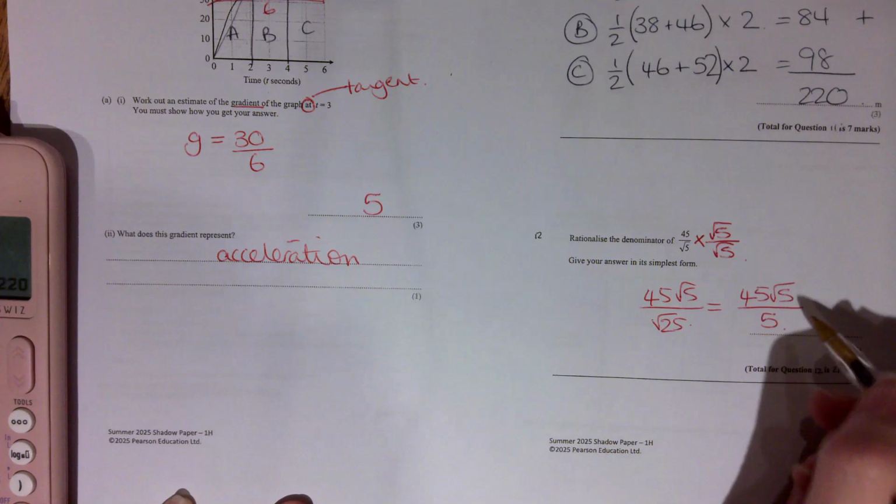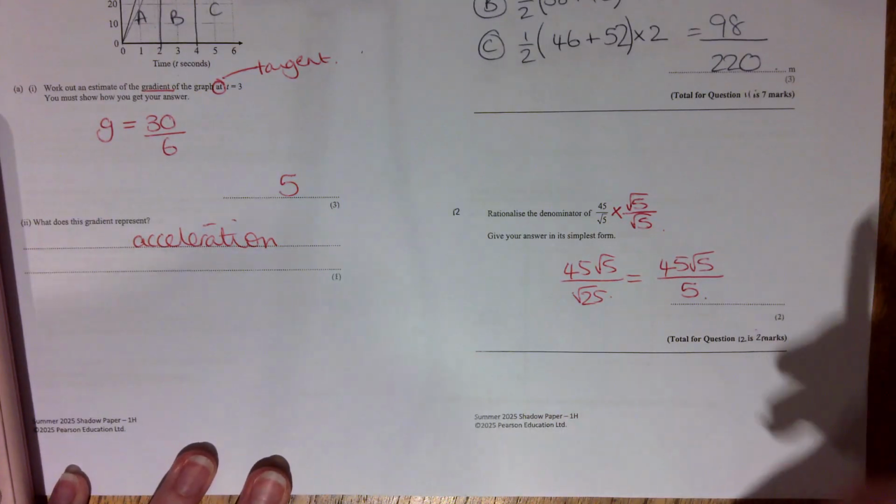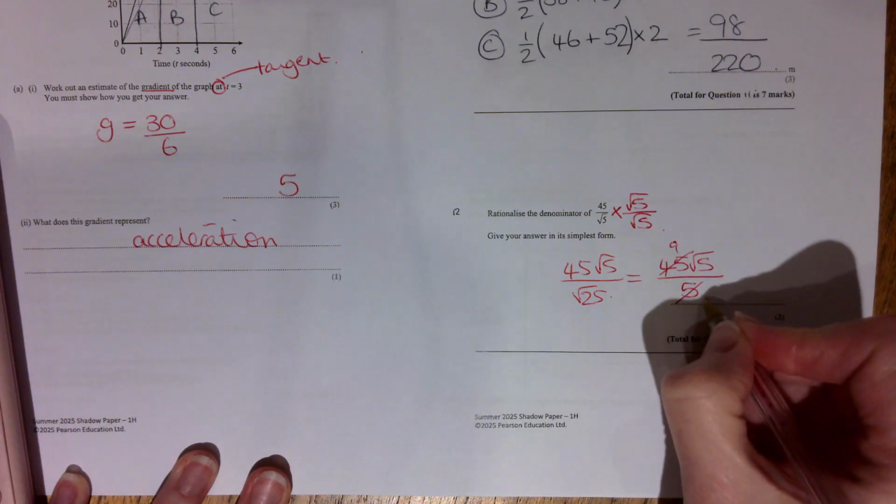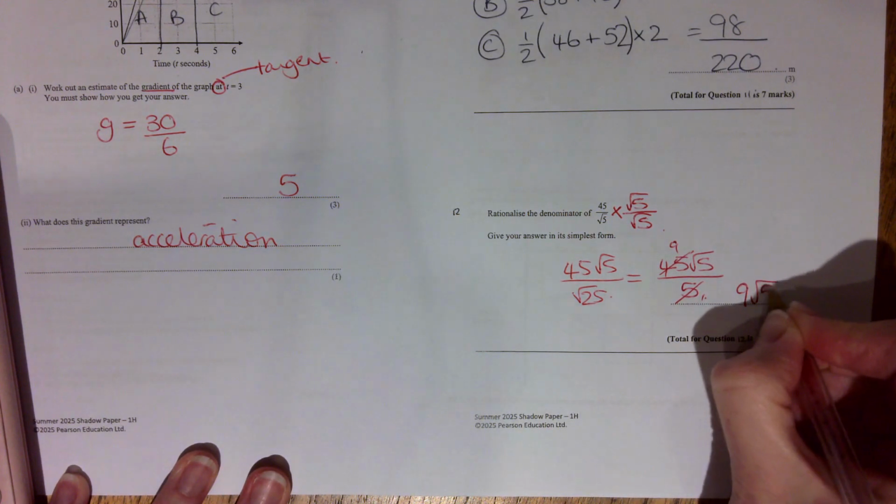And now, lots of people in the exam just left it like this. You need to make sure you cancel down. 45 divided by 5 is 9. So it's just 9 root 5.